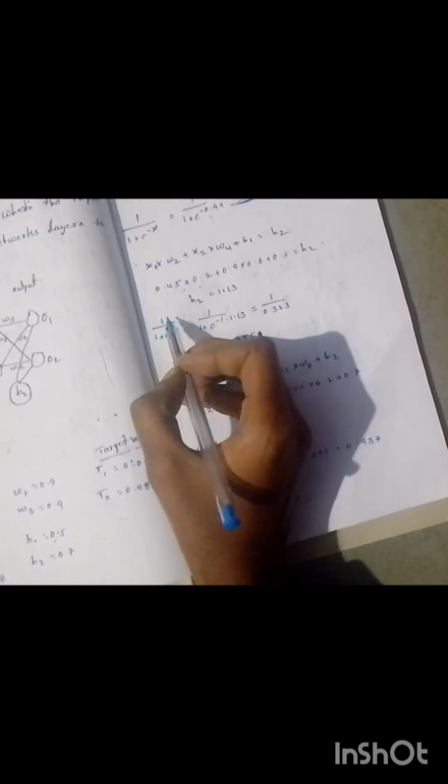After this calculation the h2 value is 1.13. Same with the activation function, 1 by 1 plus e power minus x, equals 1 by 1 plus e power minus 1.13. After this calculation we got the h2 value 0.755.